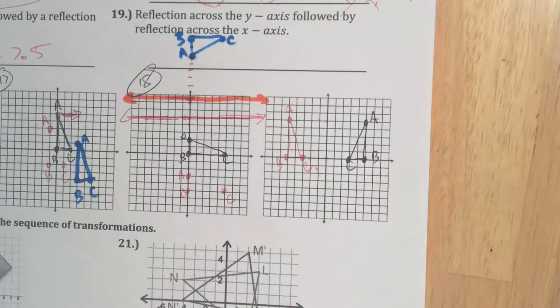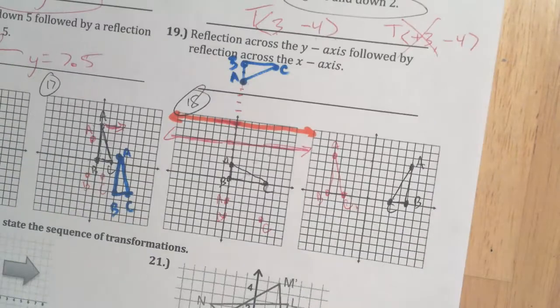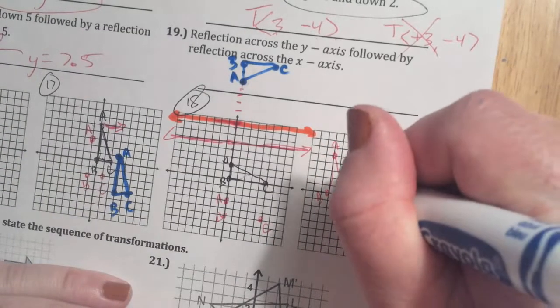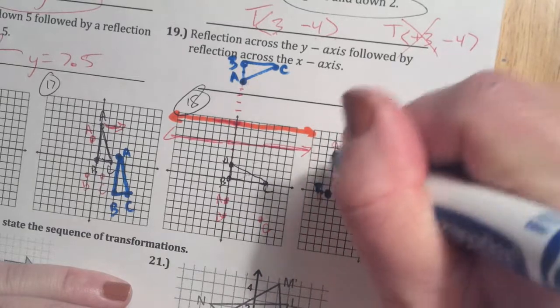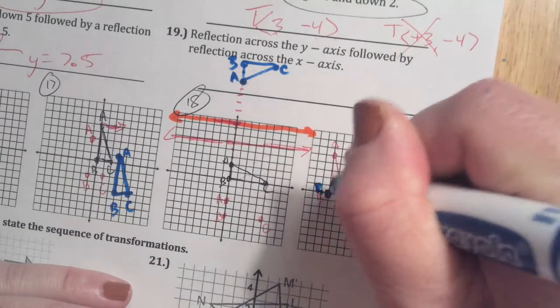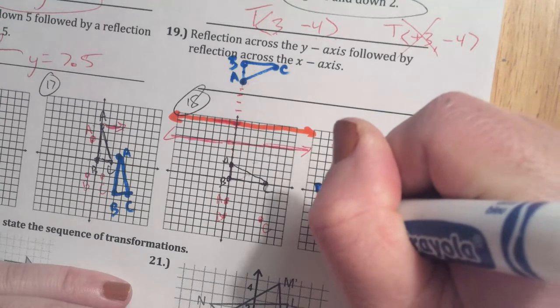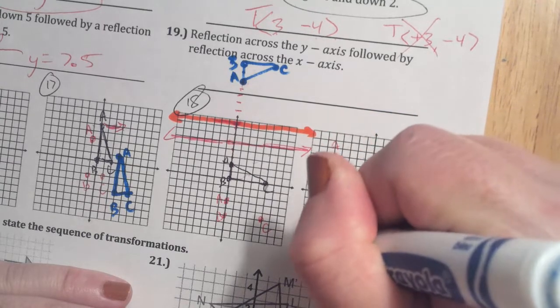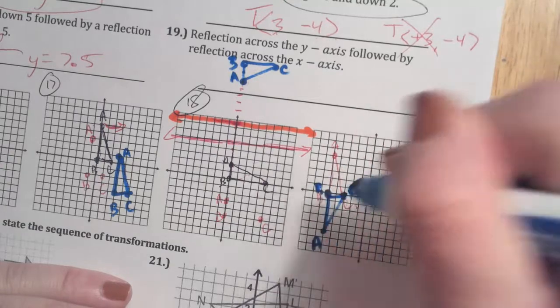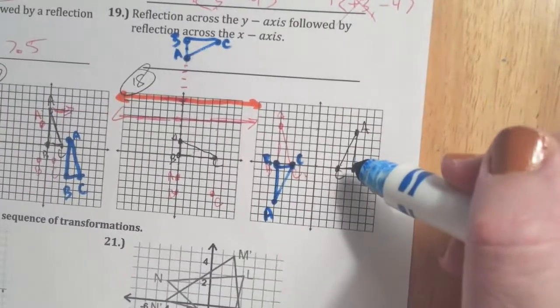Okay, and then it said reflect over the x-axis. So C would still be in the same spot. B would be in the same spot. And A: 5, right, 1, 2, 3, 4, 5. 1, 2, 3, 4, 5. And there's my A. Okay, so what does this look like it did?